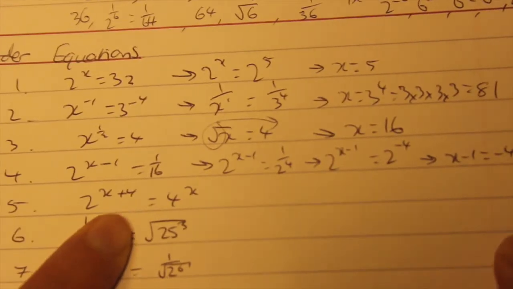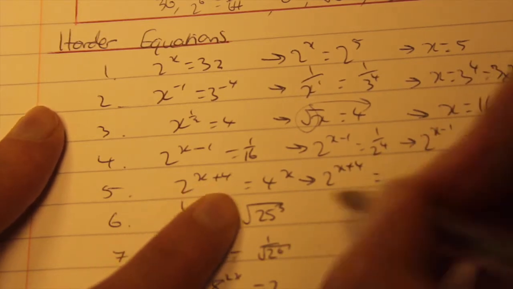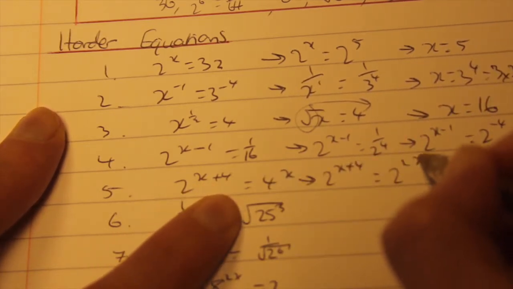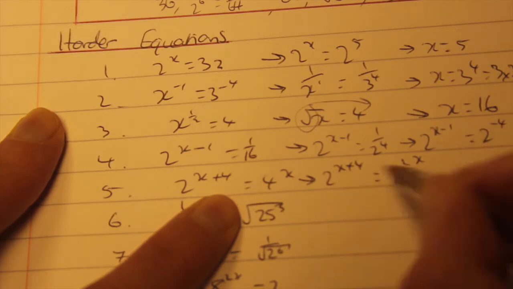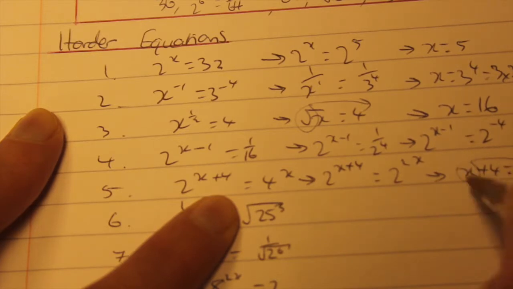Number 5 is a similar one, but just not as difficult. 2 to the x plus 4 equals 4, which is 2 squared, to the power of x. Bottoms the same, tops have to be the same. x plus 4 equals 2x. Bringing that over, you get 2x minus x is 1x equals 4. So x equals 4.